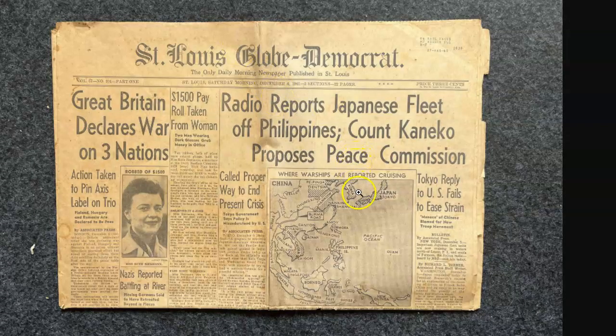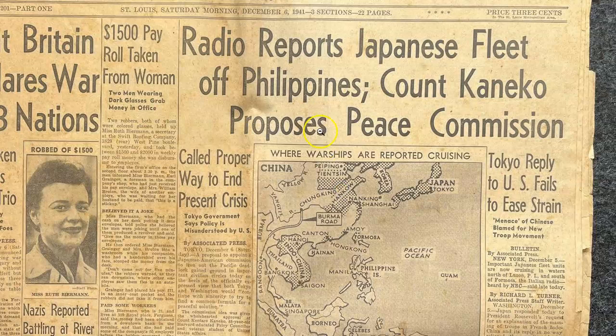Here you got a newspaper from December 6th, 1941. It took overnight to report something in the newspaper. Something happened, the reporters wrote it up, printed it up, and you got it the next morning. So if this is December 6th, this is the news really from December 5th. And it says, radio reports Japanese fleet off Philippines. So they're talking about Japanese Navy movements over here.